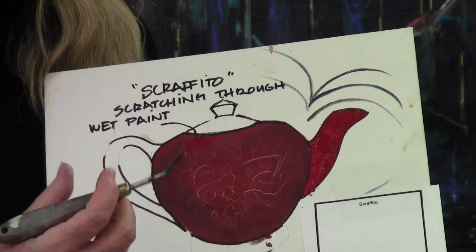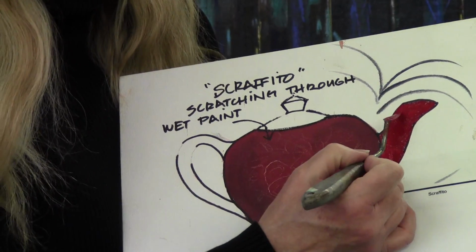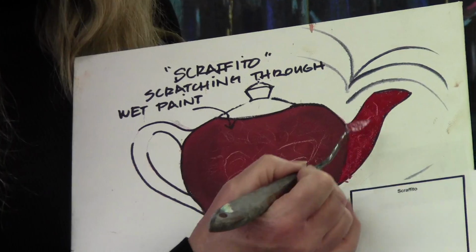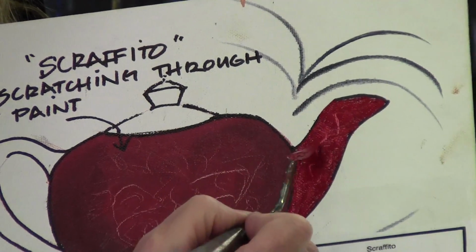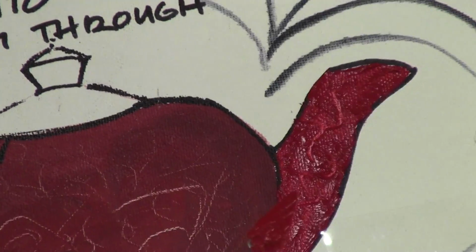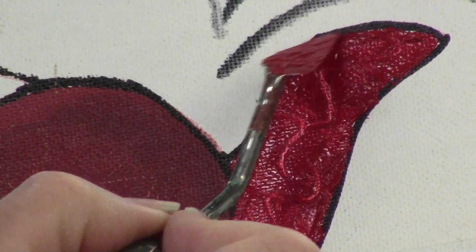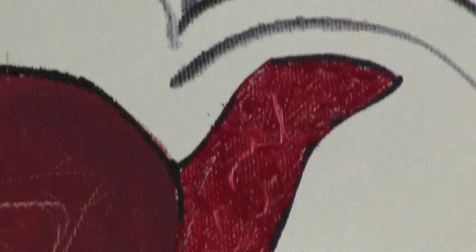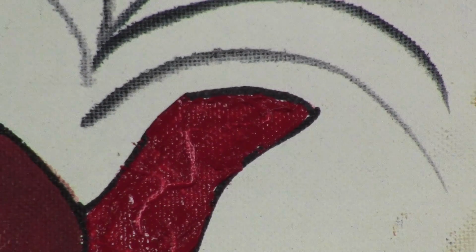So, you know, oil paint doesn't dry right away, so you have some leeway in doing this. But while this is still wet, I can scratch through this. I could add a random design. I could add a very detailed, textured design. I could add words, whatever you like. It's quite easy. This would be great in the background of an abstract.